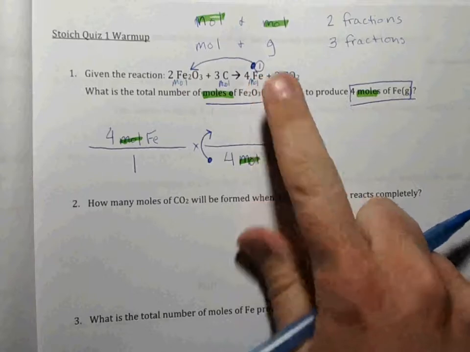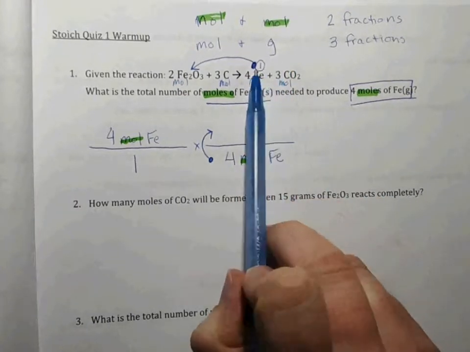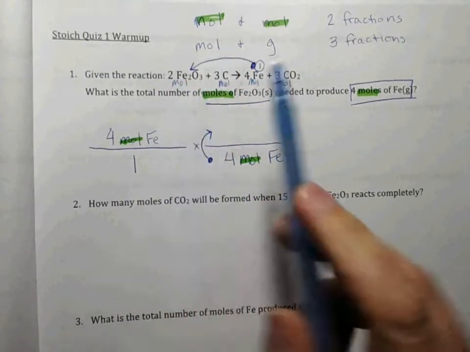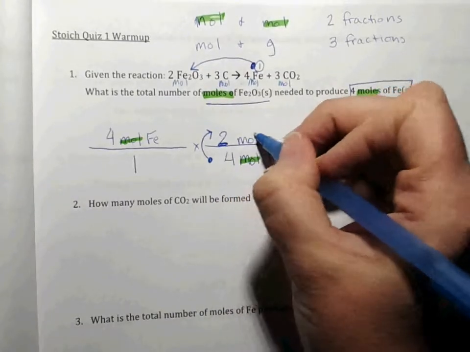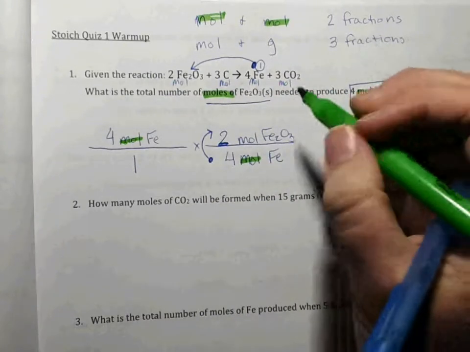So 4 moles of iron up here, that's going to be 4 moles of iron down here in my fraction. And when I cross my bridge, it's pointing at 2 moles of Fe2O3. So I'm going to put 2 moles of Fe2O3 on top of my fraction.